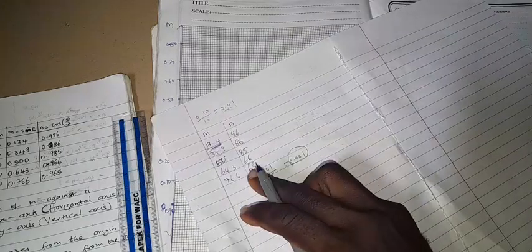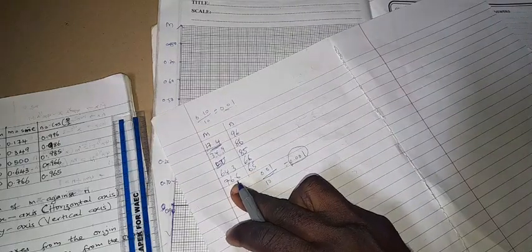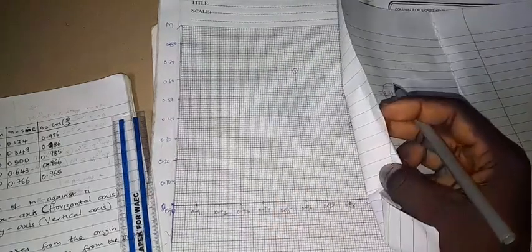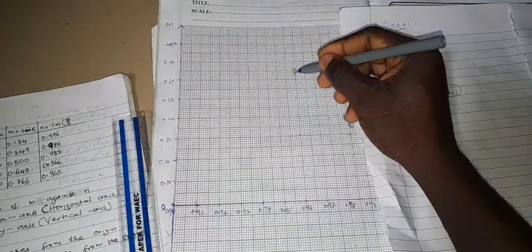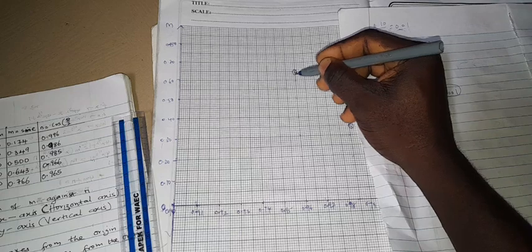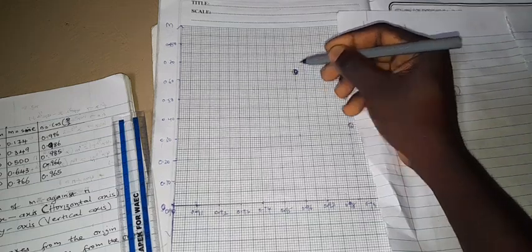Next, I'll now go for 65 for 76. Oh, okay, it was supposed to be 66. So this one was supposed to be on this side. So nevertheless, it's still the same thing. That's why you always need to use a pencil.